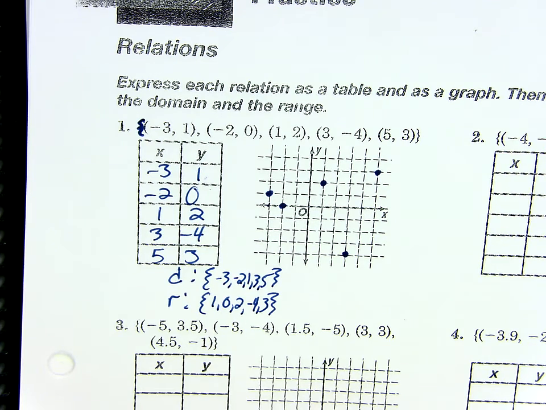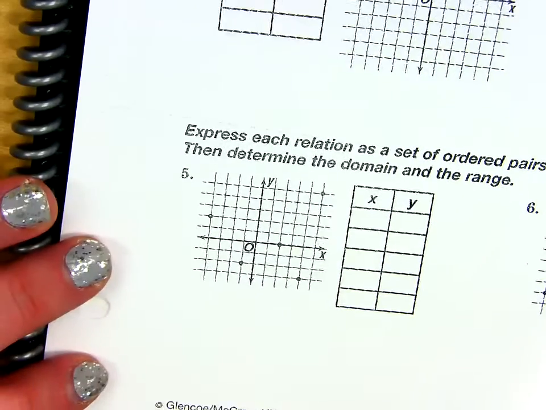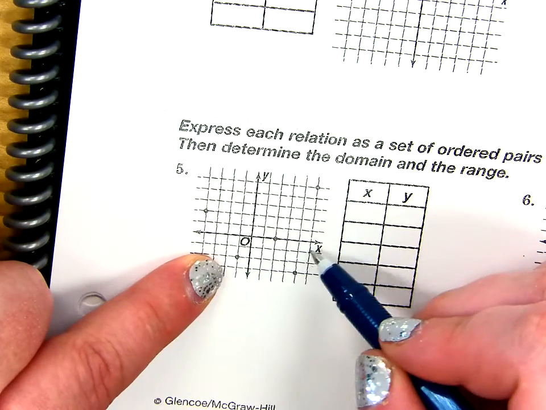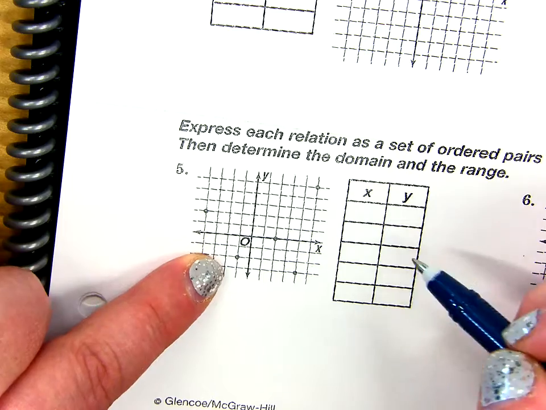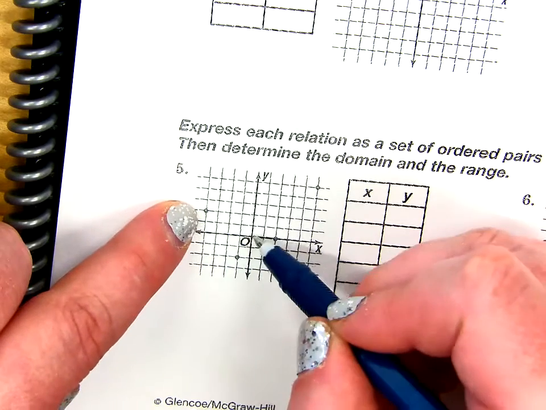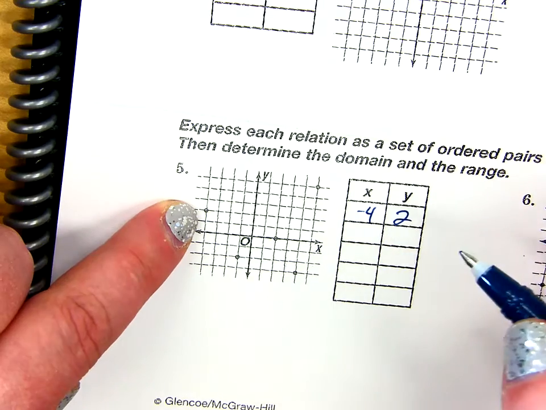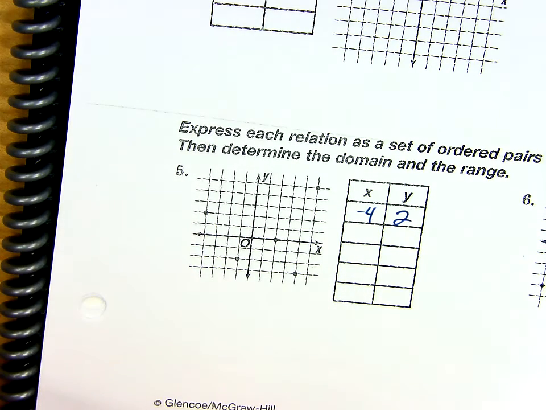Does that make sense? And then if you just take a look at number 5, they have it going the other way. They put the dots, and they want you to write what those dots are. So this dot, for example, is at (-4, 2). So you would just list which dots came from where. Does that make sense, everybody?